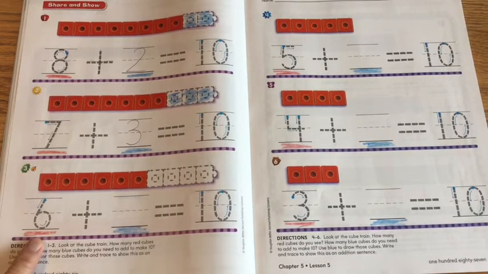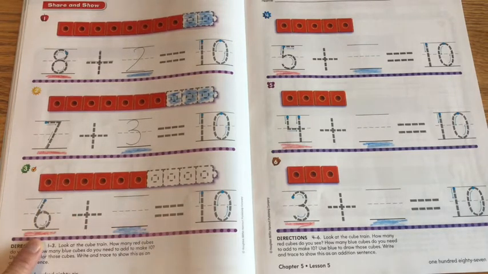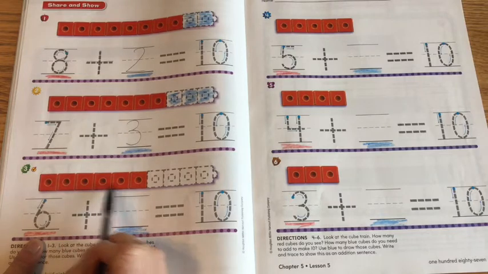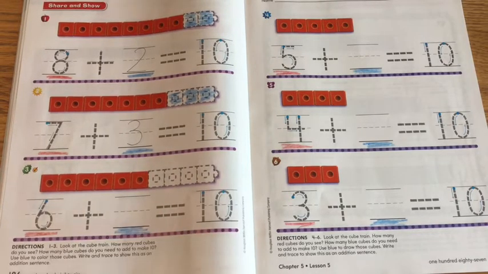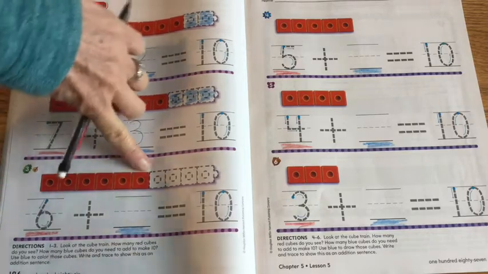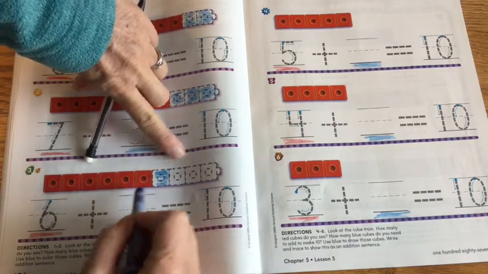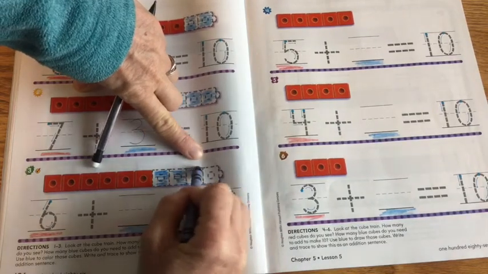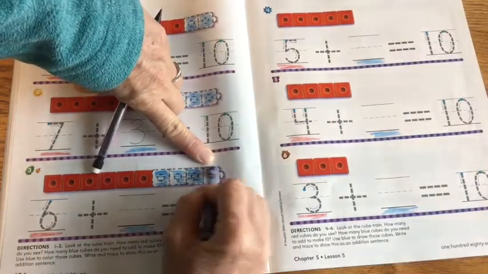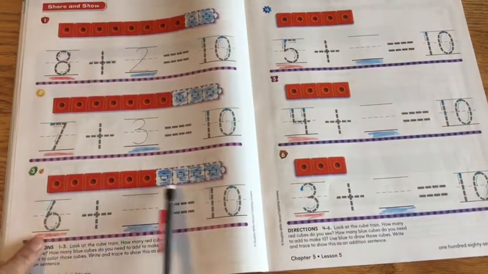How many reds do we start with? That's right, 6. Down and a loop, 6 rolls a hoop. Let's count. 1, 2, 3, 4, 5, 6. Okay, they modeled 6 for us. So we have 6 red ones plus how many blue ones to make 10 altogether? Well, we know that's 6. So what comes after 6? 7. And then after 7, 8. And after 8, 9. And after 9, 10. Yes, very good.